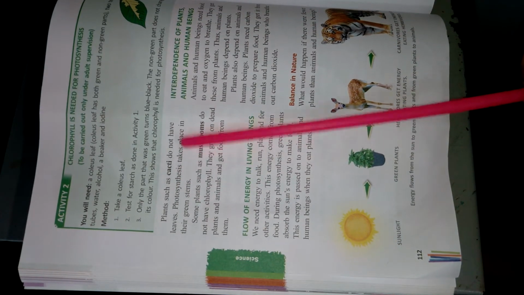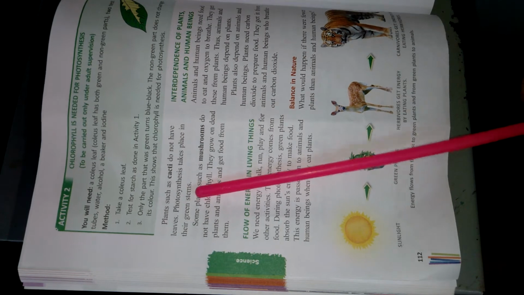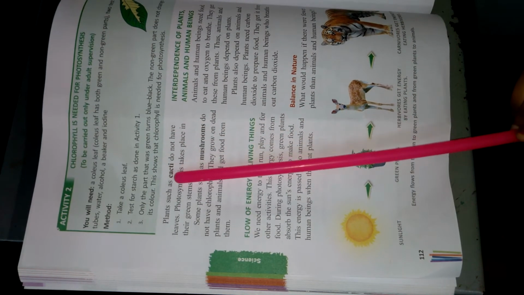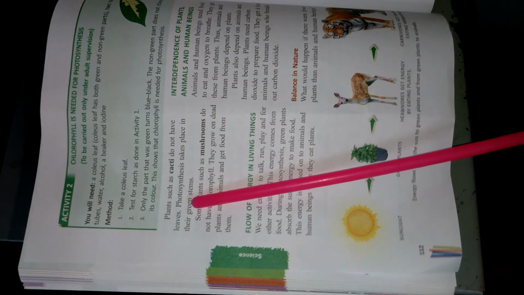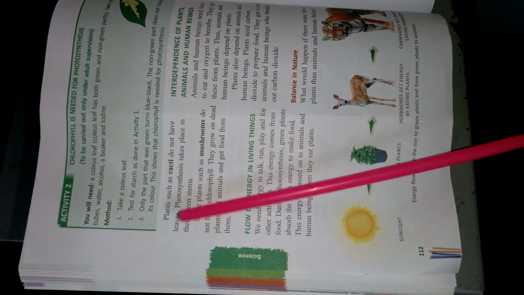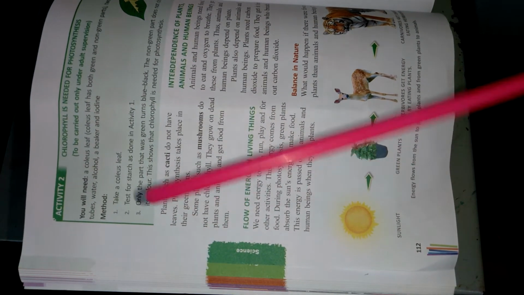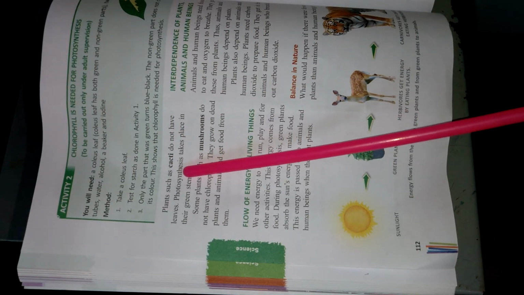Plants such as cacti do not have leaves. Photosynthesis takes place in their green stems. Cactus mostly grows in desert areas. It does not have leaves, so where does photosynthesis take place? In the stem of the cactus only, photosynthesis takes place.